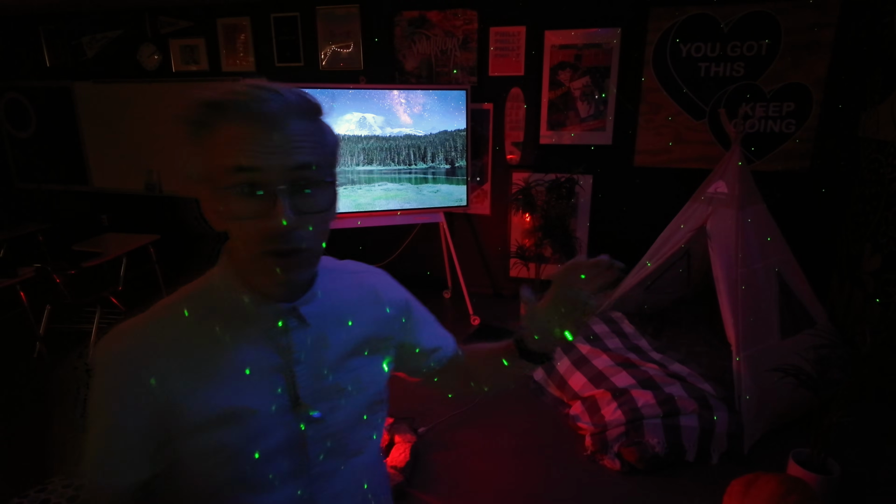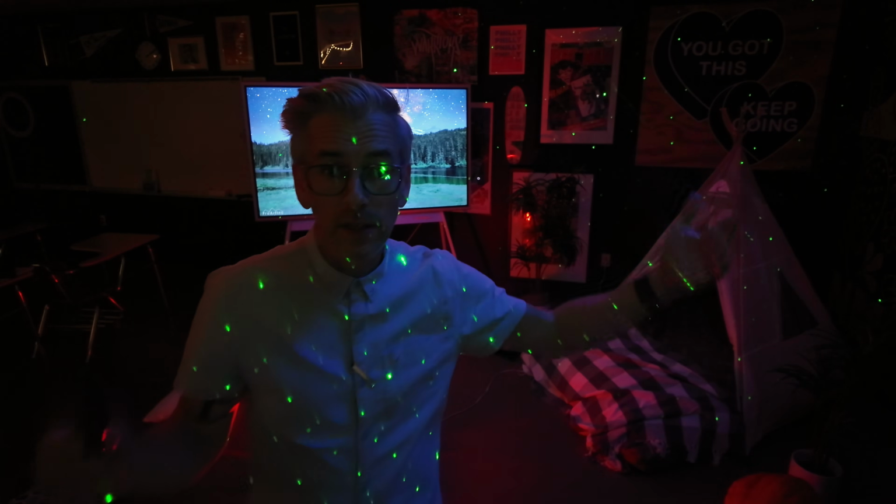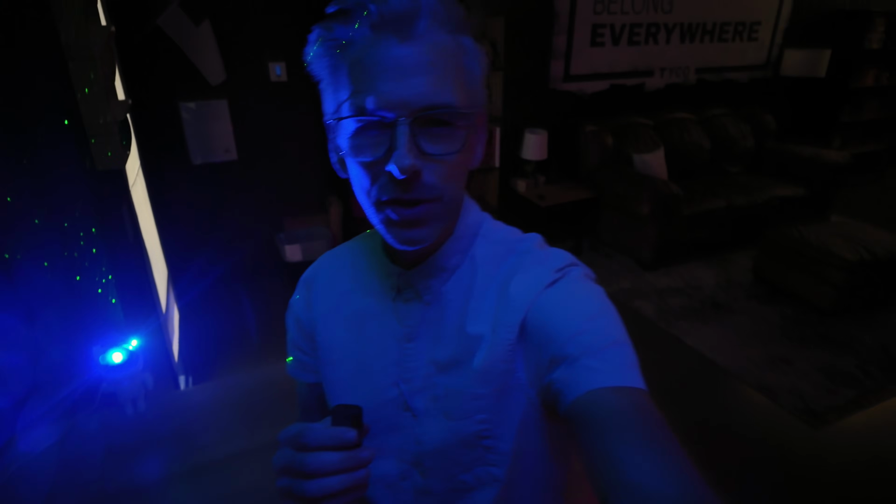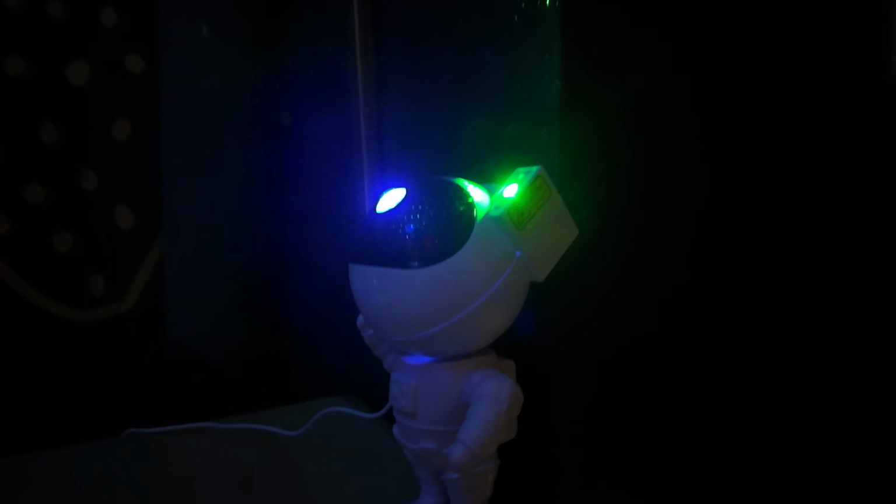Added to that, I have stars that you can see these speckles all over my face. Now, I know stars aren't green, but that's how this thing came. I bought this little astronaut guy. This dude over here, you can't really see him like this. I'll show it to you in some B-roll here, but he was $20 at Amazon.